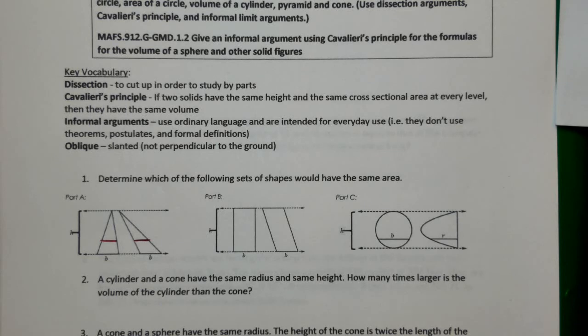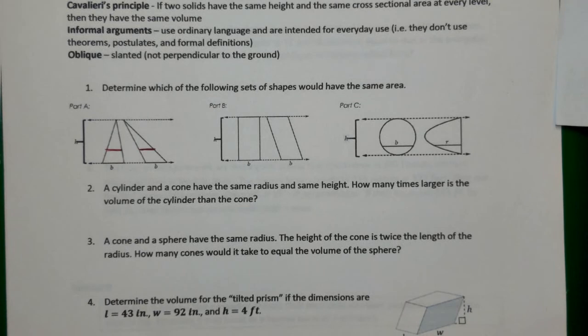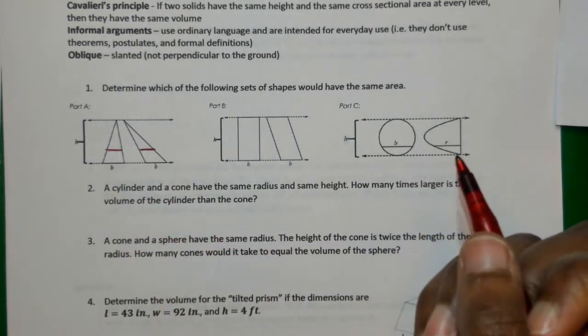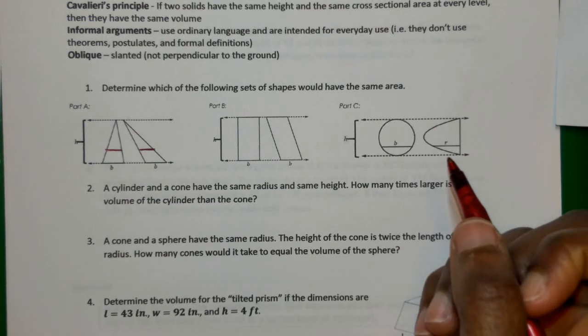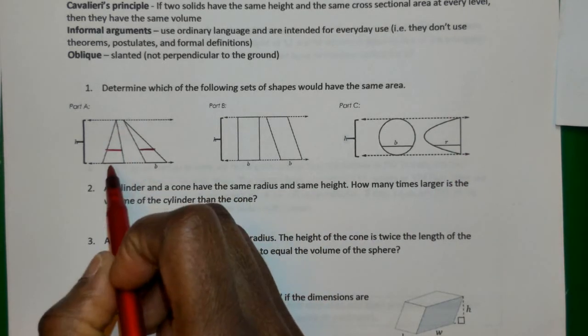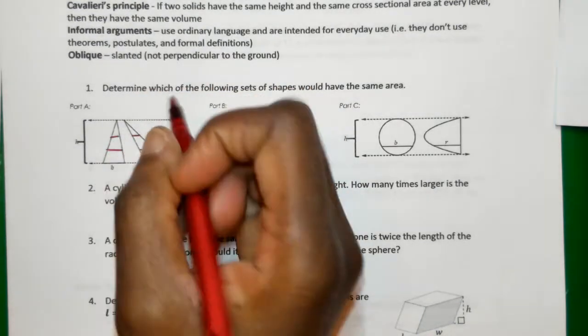So the first problem on here is just to determine which of the following sets of shapes would have the same area. So what you want to do is determine, okay, they all have the same height, and you would look at the bases, or the width of every figure at every point. So right here, any width that I look at is the same on both of the triangles.